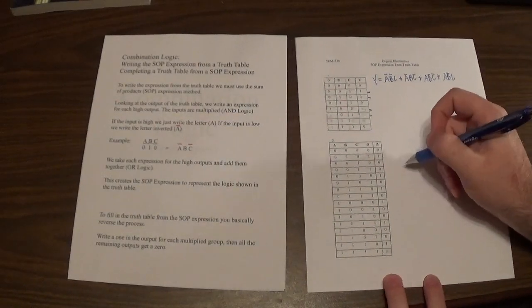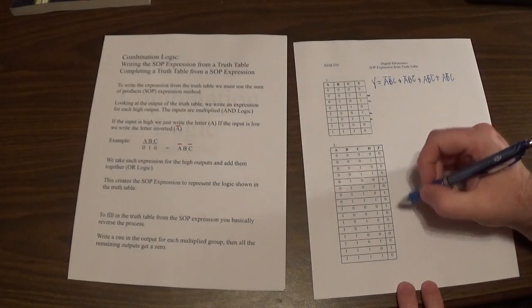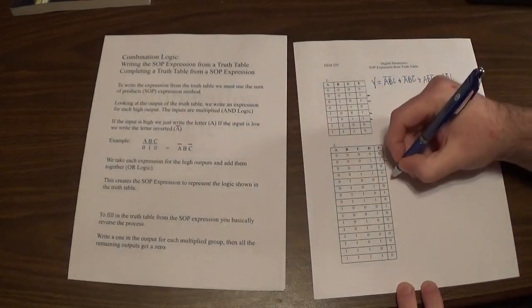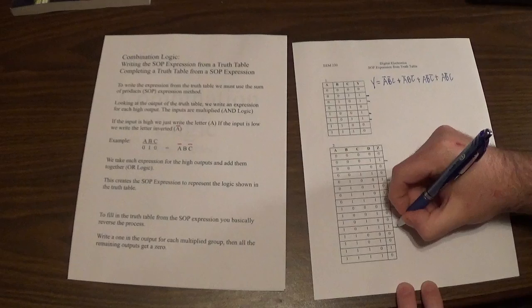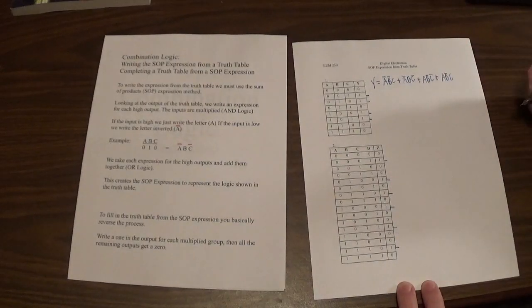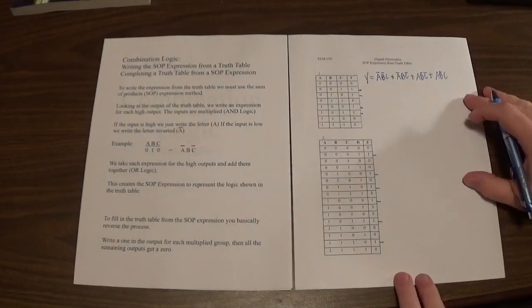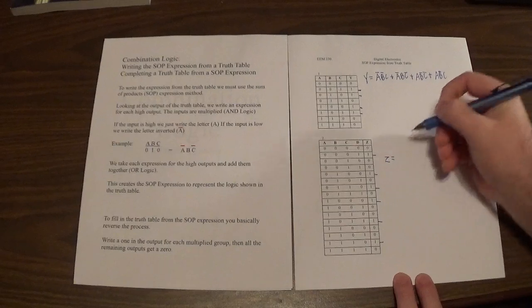So down here, I have 4 inputs for this truth table. Again, I want to look where the highs are. So there's one there, there, there, here, here, and here. Okay, so I have 6 total. So again, I'm going to go ahead and write out my groups.